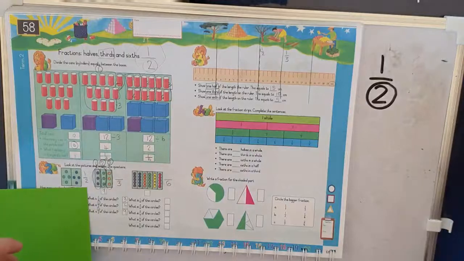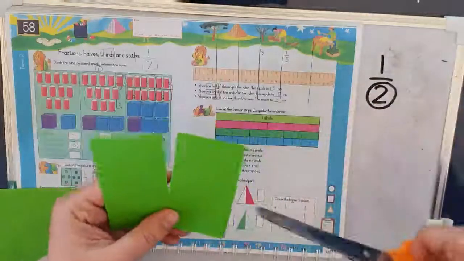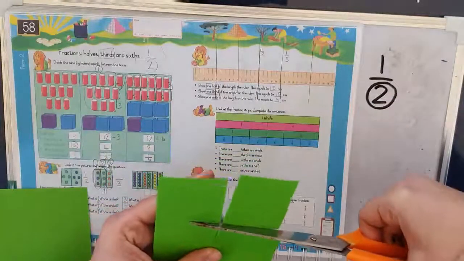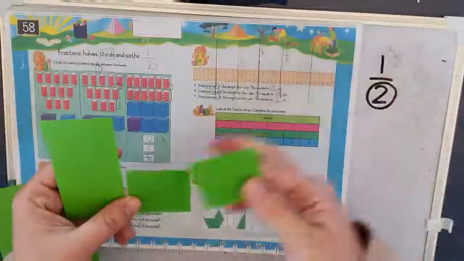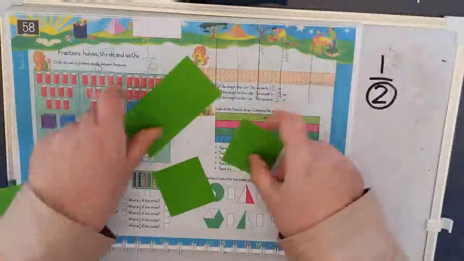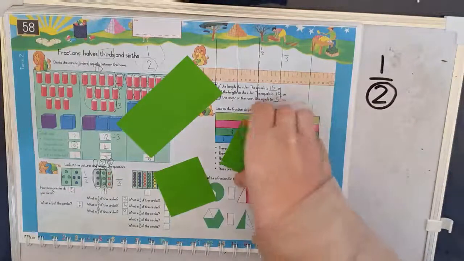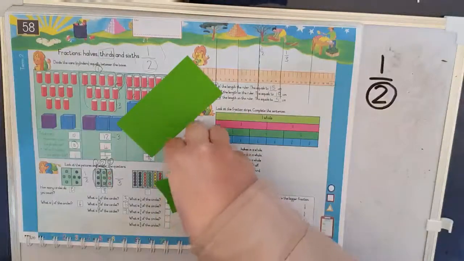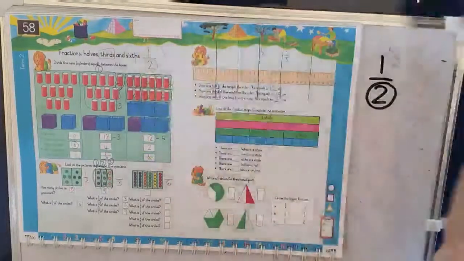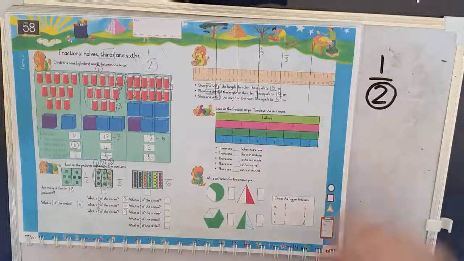Like if I take these 2 and cut them so that now we have 3 here, 1, 2 and 3, but are they equal sizes? No. When we do fractions, it means all the parts are the same size.